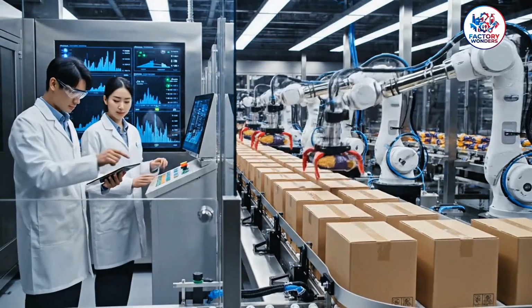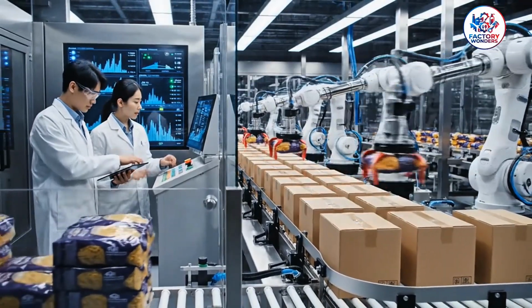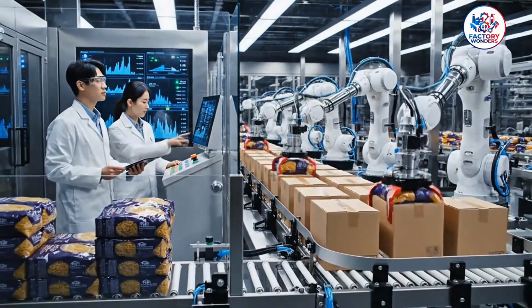System performance remains optimal. The new arms are working well. Agreed. The efficiency metrics are impressive.